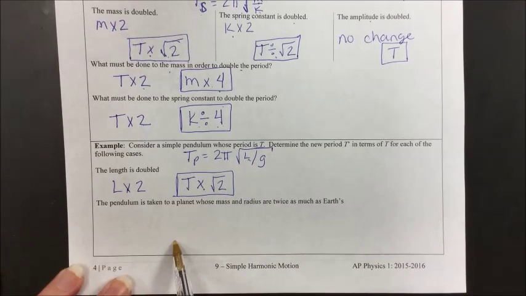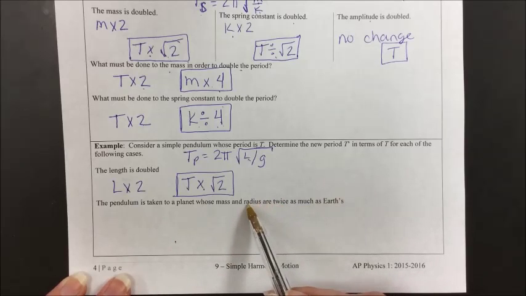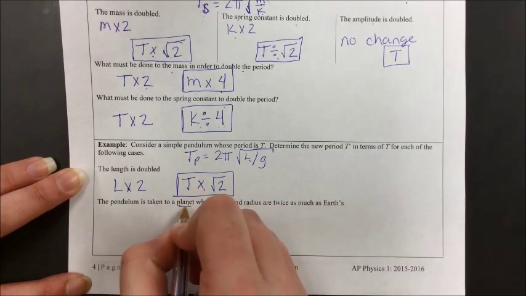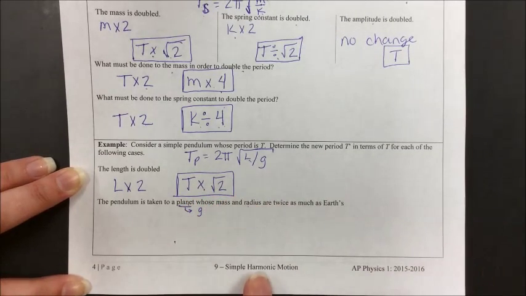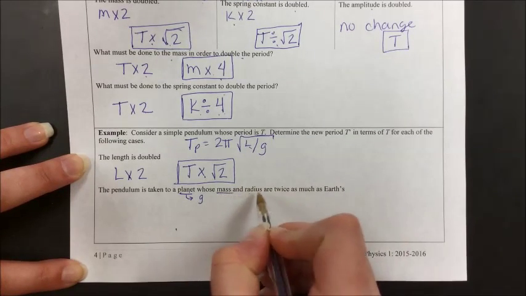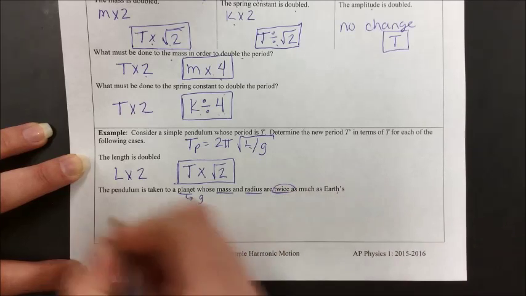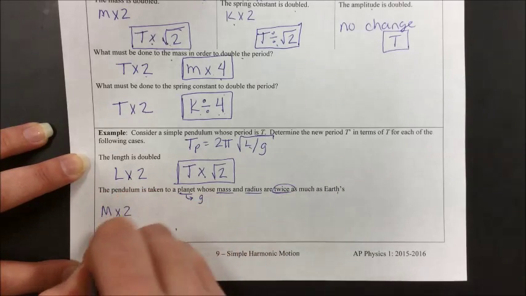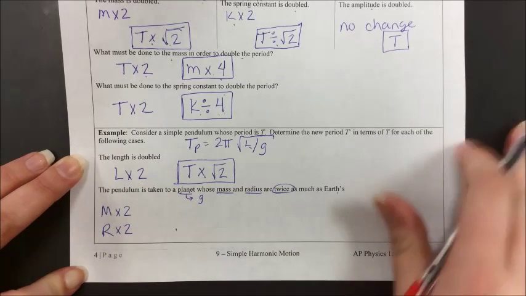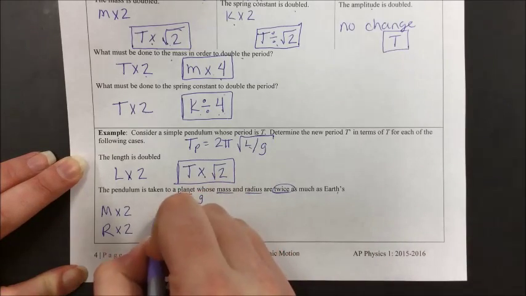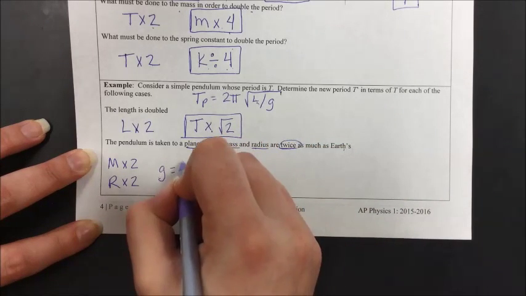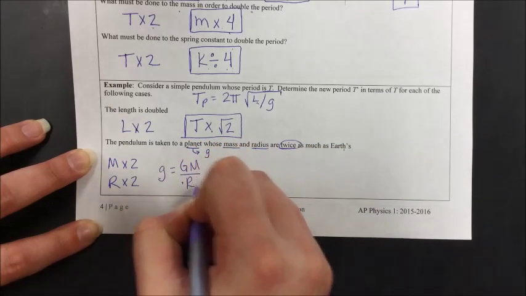Now this next one is a little bit different because it's telling us that we're taking it to a different planet. So that means g is going to change. Okay, so that means the acceleration due to gravity is going to be different because we're on a different planet. And the mass and the radius are twice as much as Earth. So I'm doubling the mass of the planet and I'm doubling the radius of the planet. And we have to think back to our previous unit and remember that the formula for this was acceleration due to gravity equals GM over r squared.